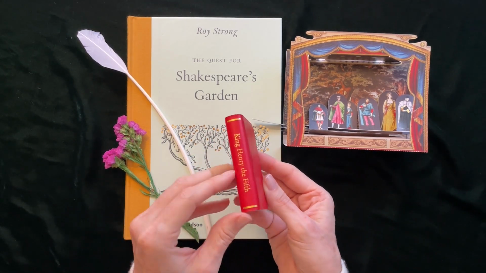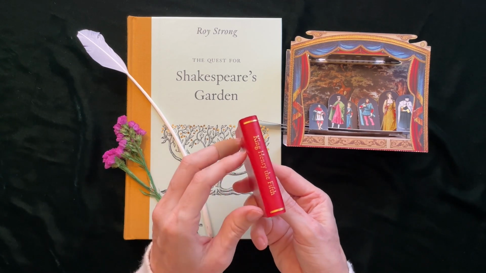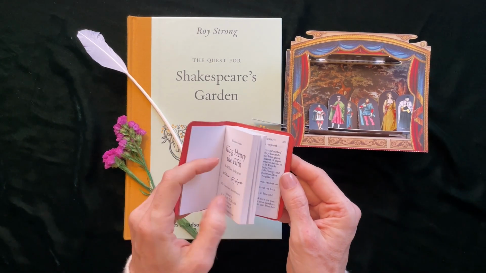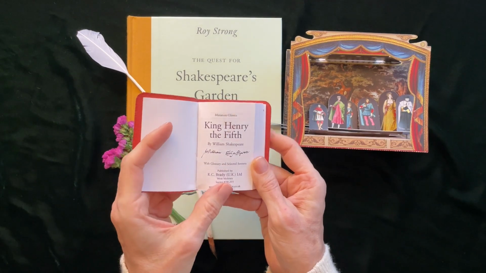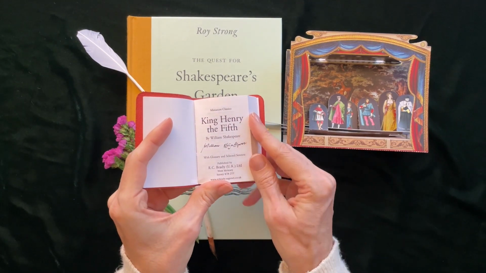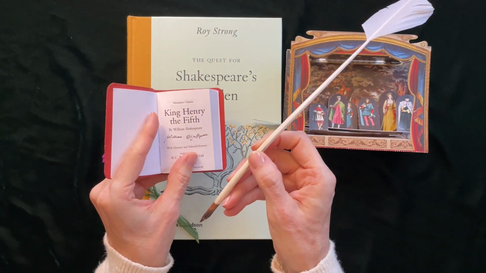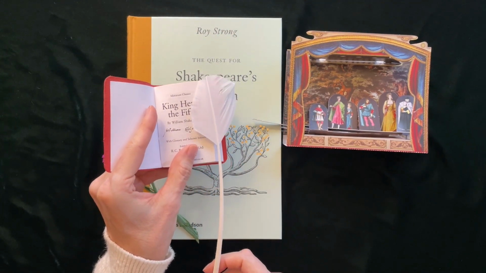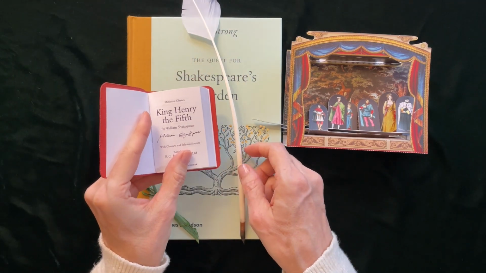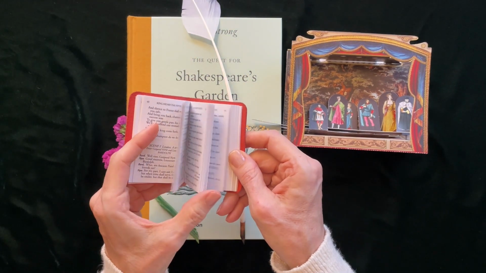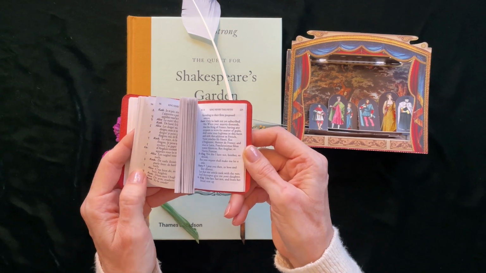Here we have a small King Henry V edition. And there's William Shakespeare's signature. And the play can be read there.